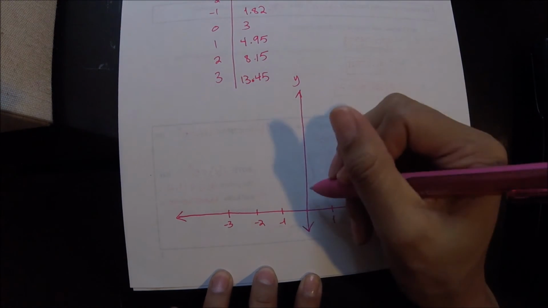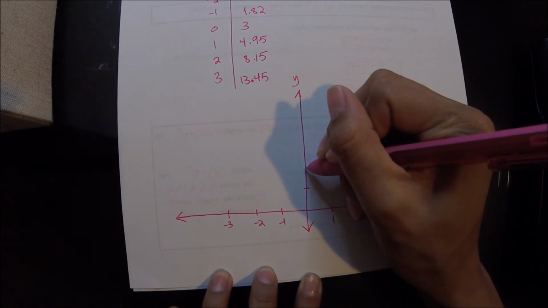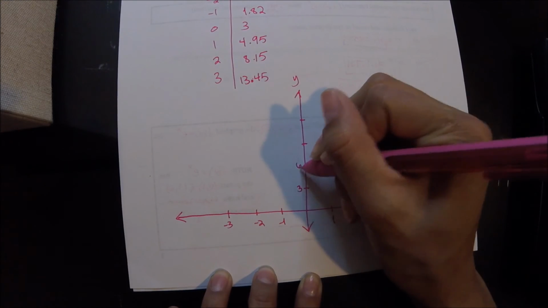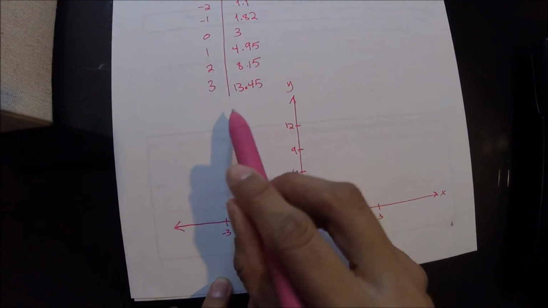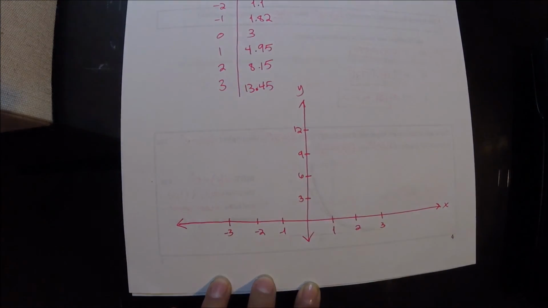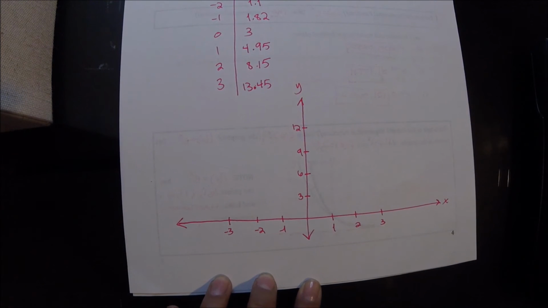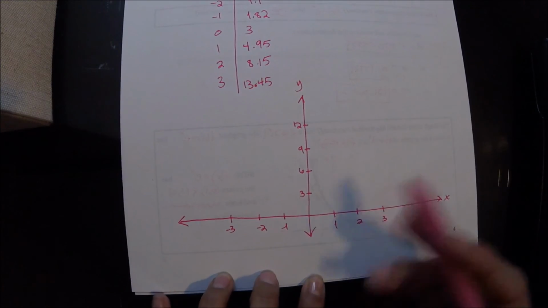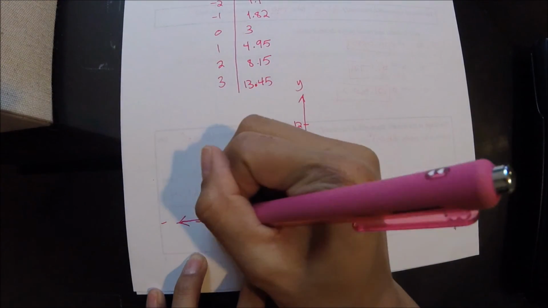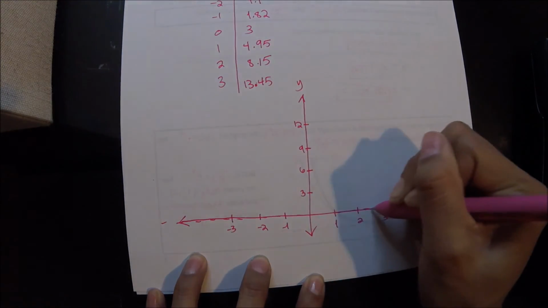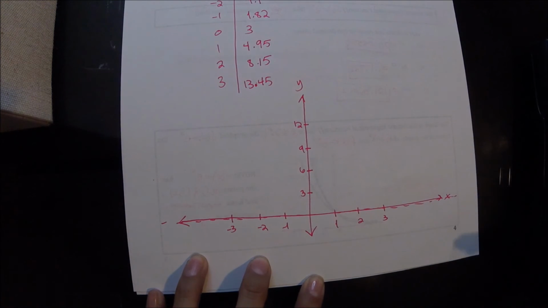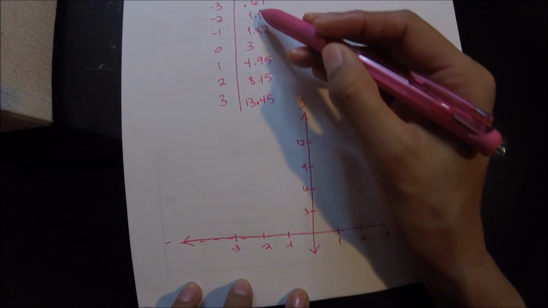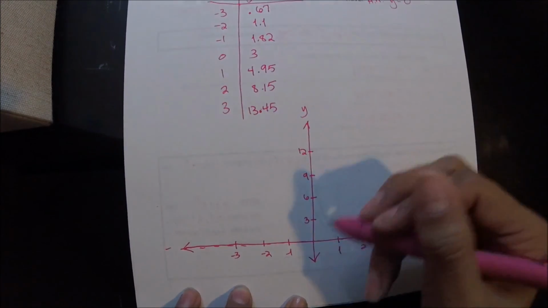And then I'm going to go vertically by 3s, because I see that I have to get up to about 13.45. So I know my horizontal asymptote is here. And then I have the point -3 and then up 0.67.